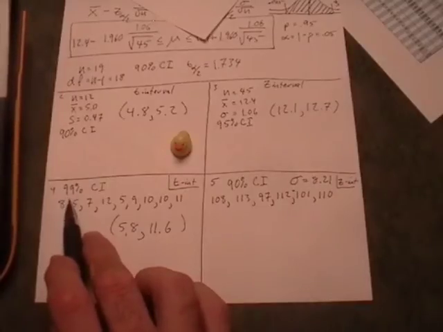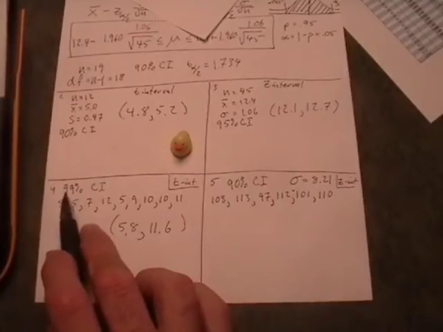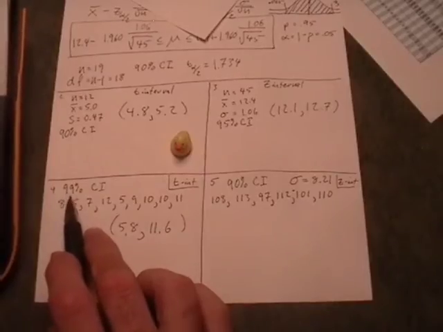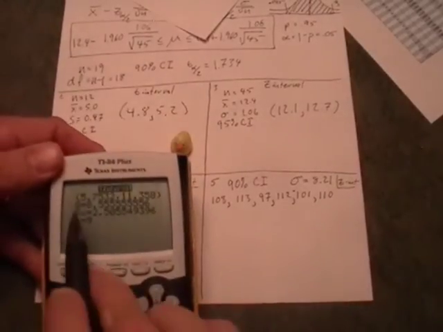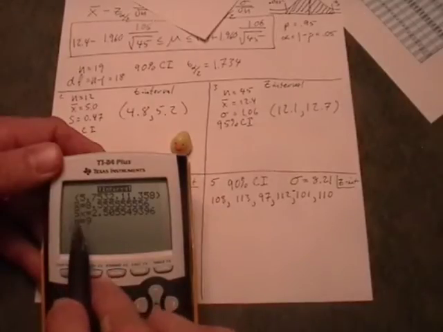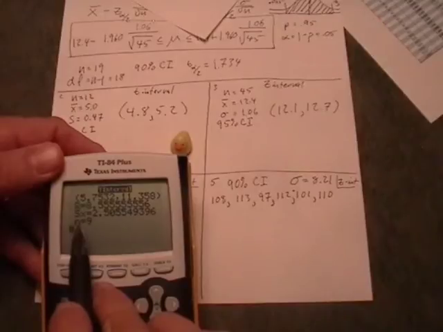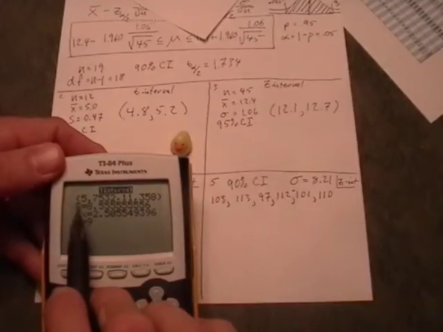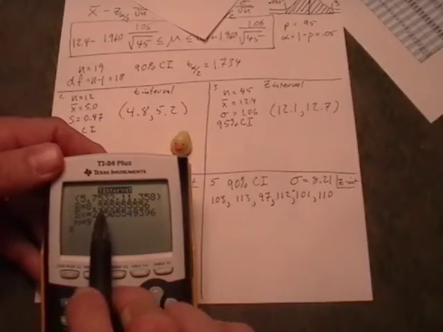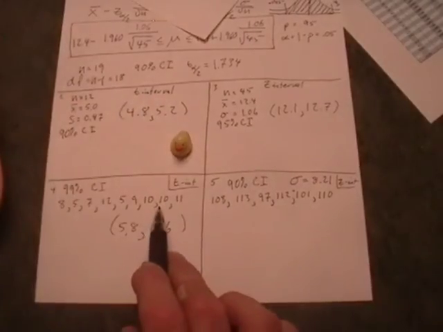But in doing it, you got some additional information, and I would like you to write that down. For example, you got X bar, S, and N. Now, for this section, I want X bar to be 1 extra decimal place compared to the raw data.